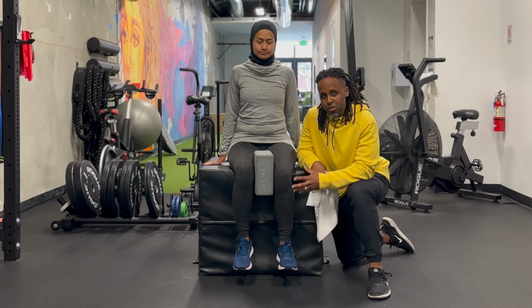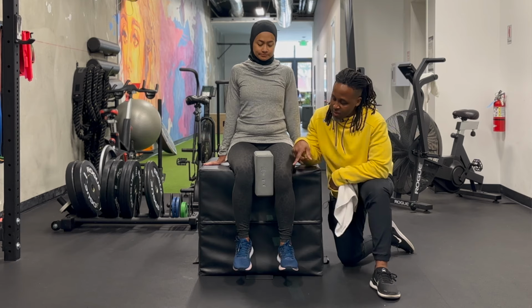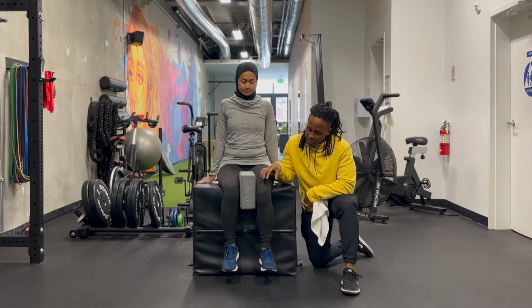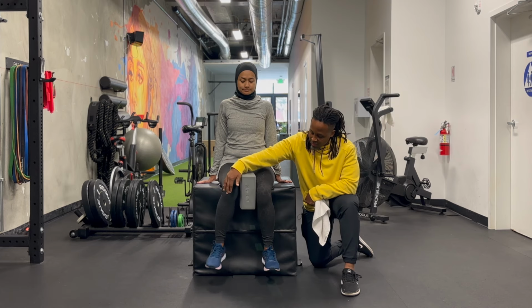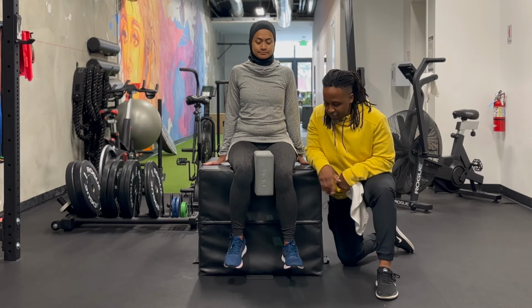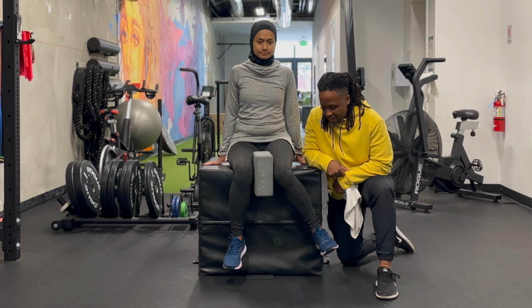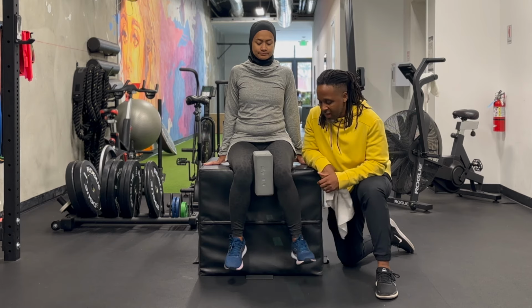What we can also do to kind of train the range is we can do kind of lift-offs from here. So we can lift off one leg at a time, for example. So she would drive this heel into the box, and I would have her lift this leg off for me. That's pretty easy for her, and then back down.